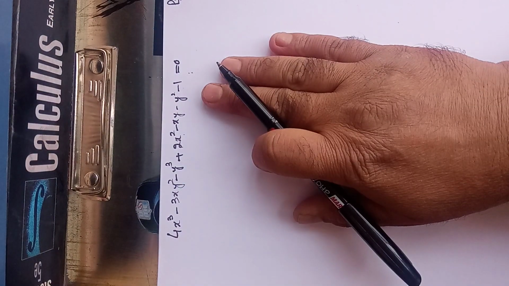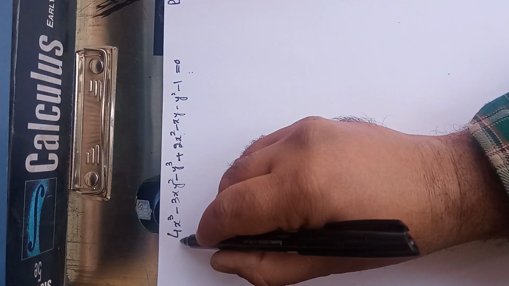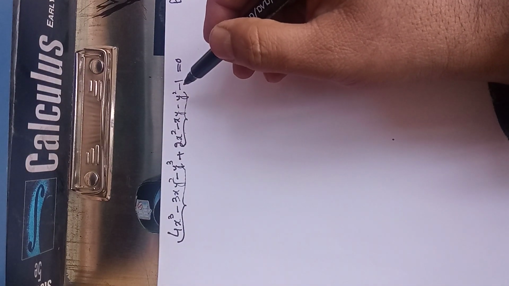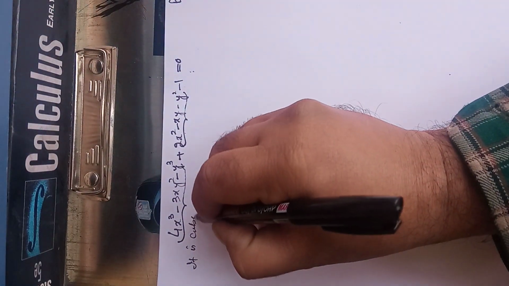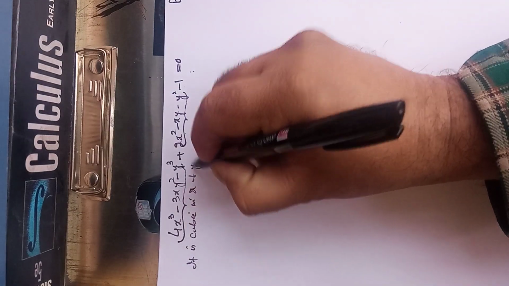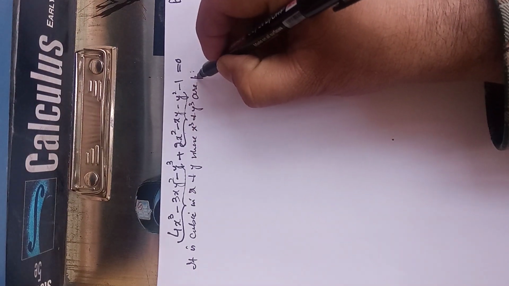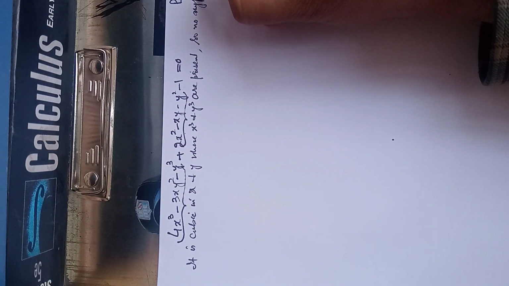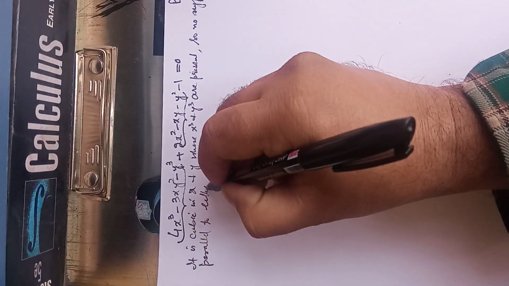Now for oblique asymptotes, you have to see what is phi 3m, phi 2m, phi 1m, and so on. These are the terms having degree 3. These are the terms having degree 2. There is no term having degree 1. Now, we can write it is a cubic in x and y, where x cube and y cube are present. So, no asymptote parallel to either axis.